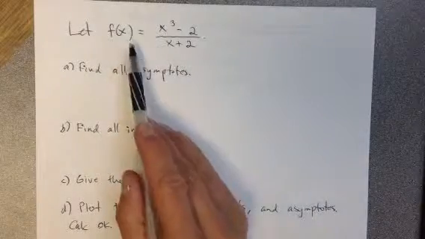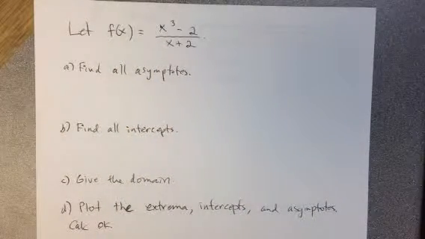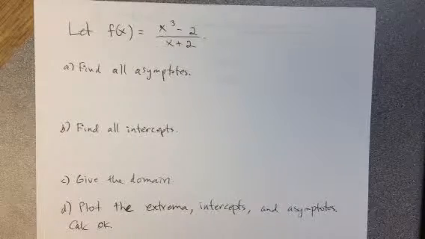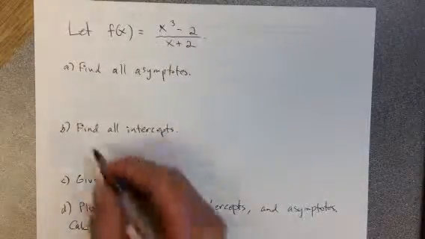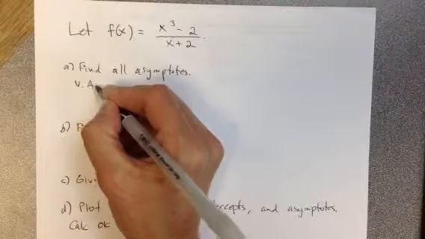Okay, so here f of x is equal to (x cubed minus 2) all over (x plus 2). So let's start by finding the asymptote. We'll start with the vertical asymptote.